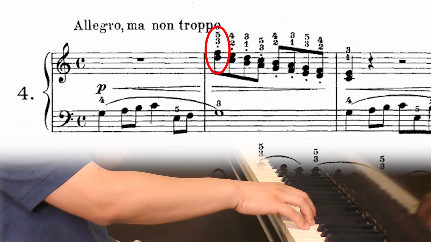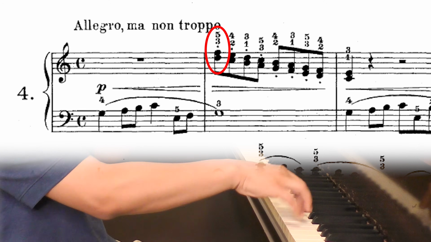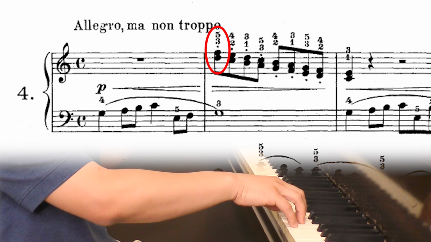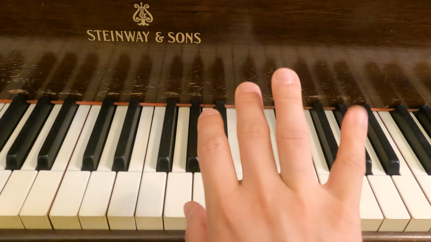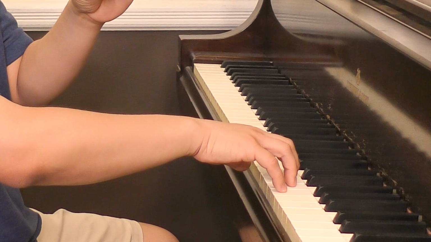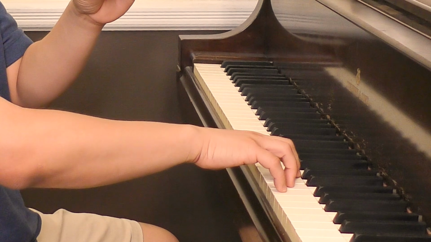Now when you try to play this first note, it's a little tricky to play at the same time because your third finger is longer than the fifth finger. So naturally, your third finger will hit the key first like this.